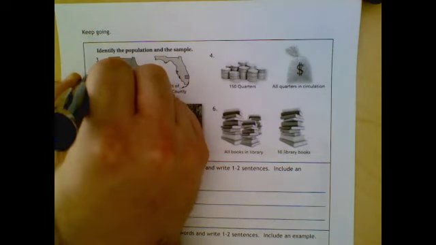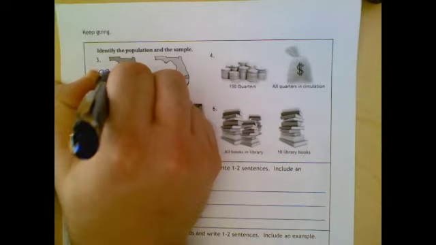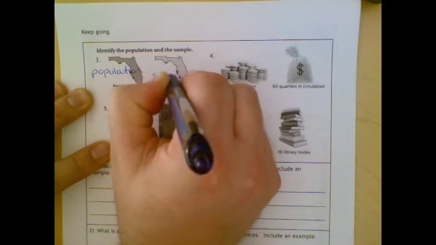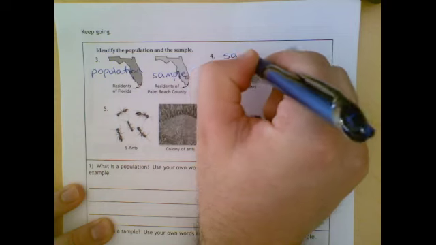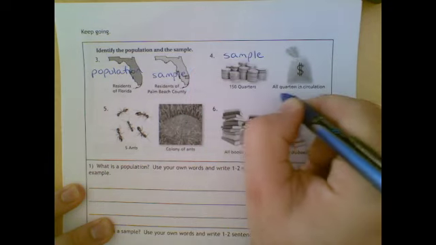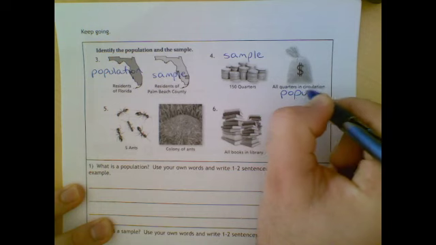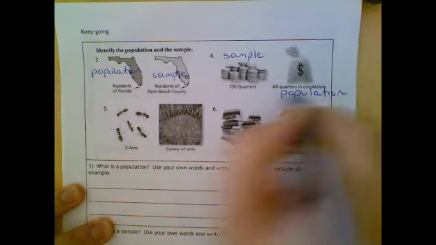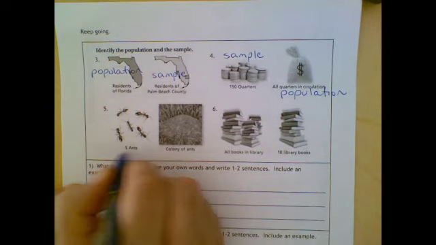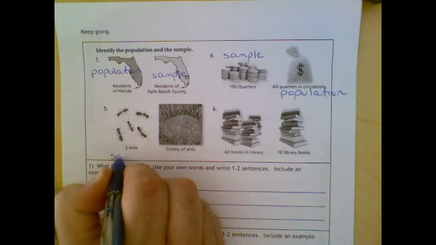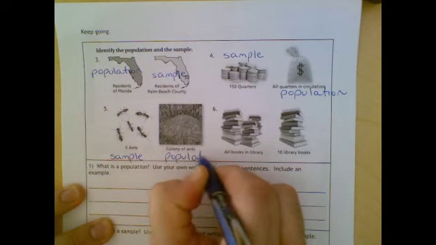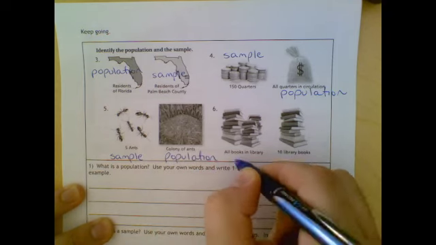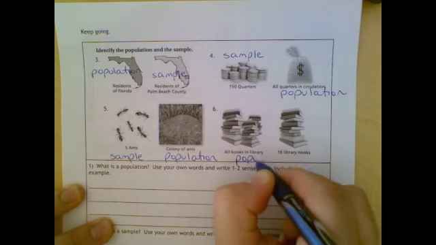All right, so in number 3, all of the residents is the population, and then the residents of a particular county are the sample. In number 4, all of the quarters, that's the population. The word all kind of gives that away. In number 5, the 5 ants is the sample. And all of the books in the library, that's the population.